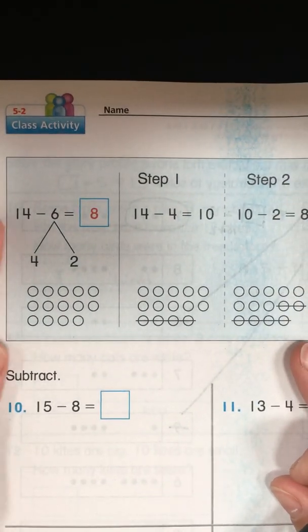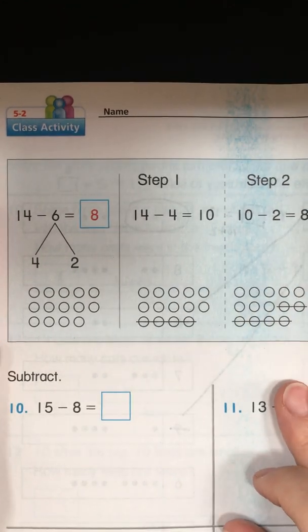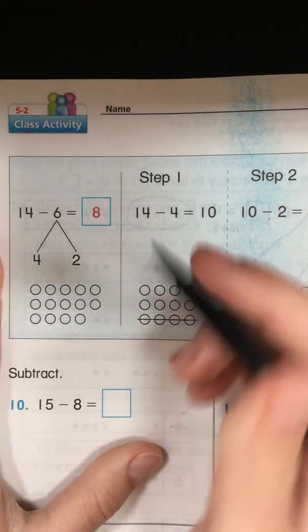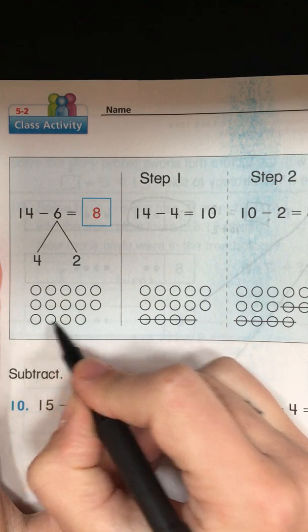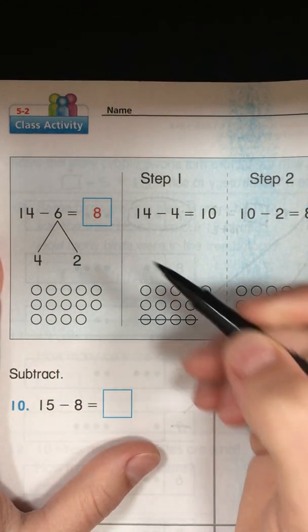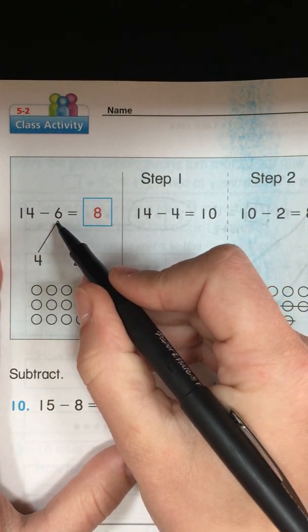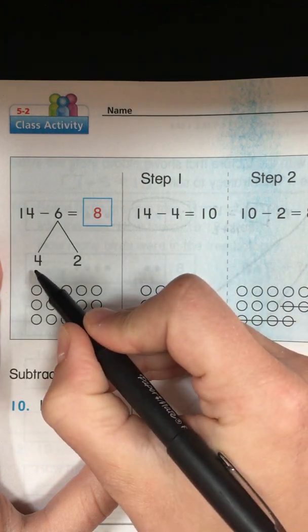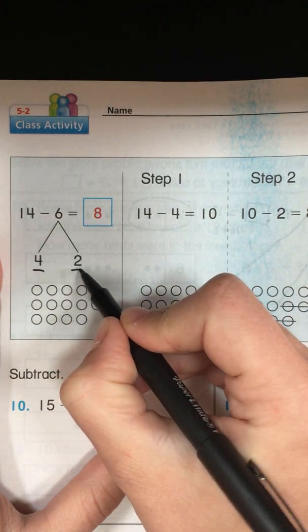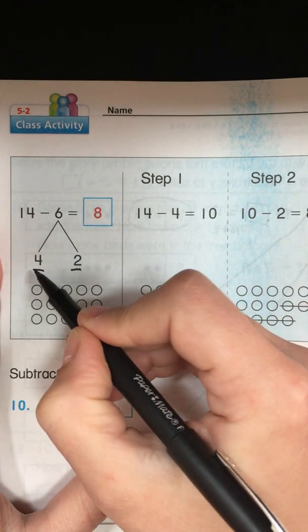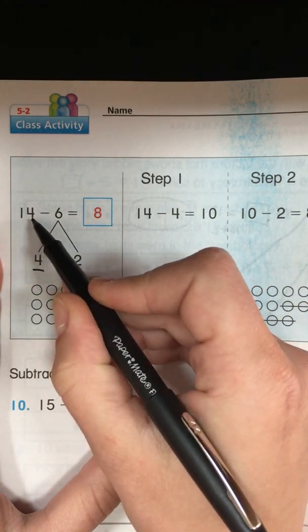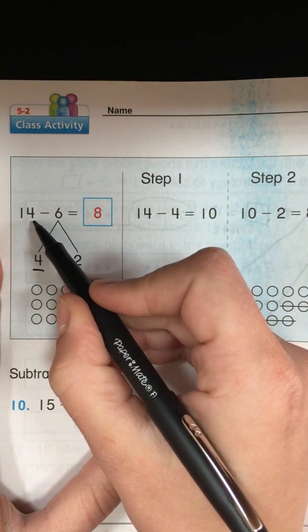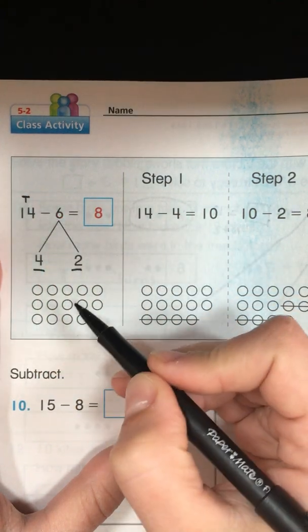So the first one, they're wondering what 14 minus 6 is equal to. So they've drawn out 14 ones, and they've made a math mountain with 2 partners of 6. The first partner can be subtracted from 14, which is the total, to make 10.